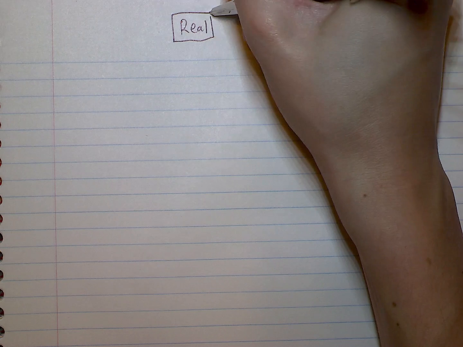So we're going to be talking about real numbers. Go ahead and box that. All numbers are real numbers, or there are such things as imaginary numbers, but you haven't learned about them yet, and you don't need to worry about them, not in Algebra 1.